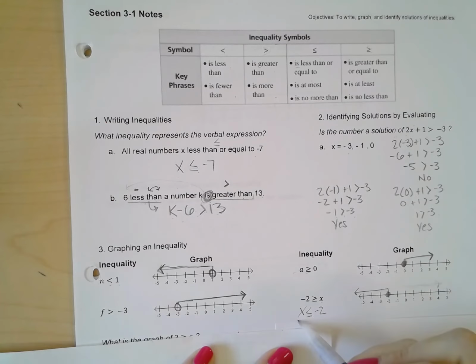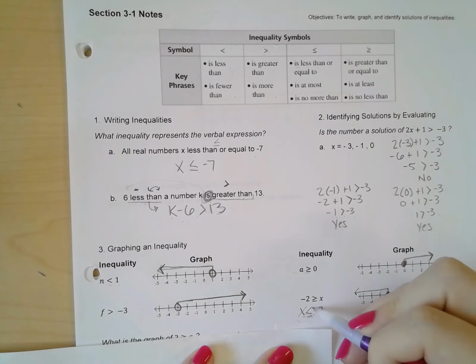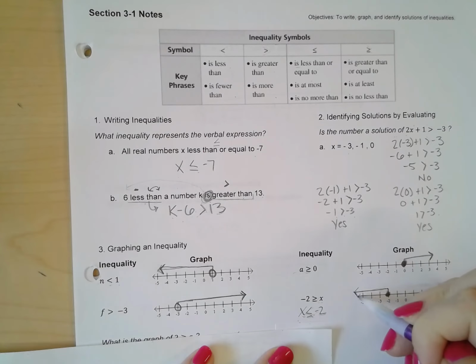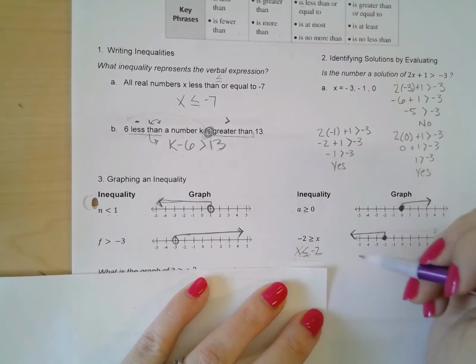I want my x, my letter, to come first, and all that does is it flips the sign from a greater than or equal to a less than or equal to. So x is less than or equal to -2. So I'm going to start at -2 and put a solid dot there for the equal to, and then this also shows me which way my arrow should go, which is really nice. So it should go to the left, or to the smaller numbers.